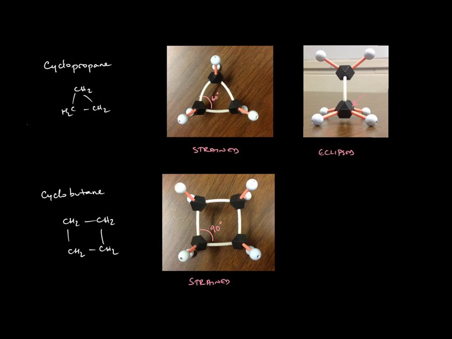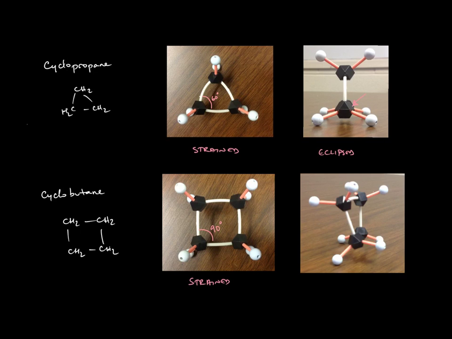Let's look at it from the Newman projection point of view. So we're looking right down one of the bonds in this molecule. In this case, what you can see is that I took this squared molecule, and instead of laying it flat, I puckered it a little bit. I took this top front carbon and moved it over to the left a little bit so that we don't have complete eclipsedness along this bond right here.